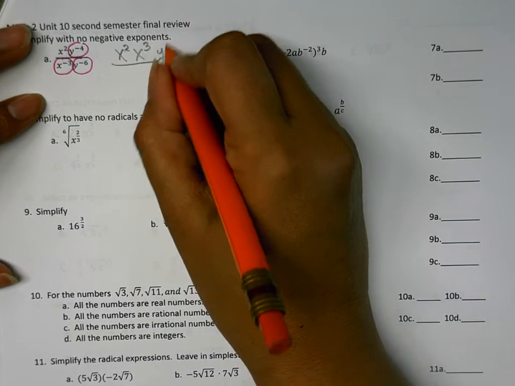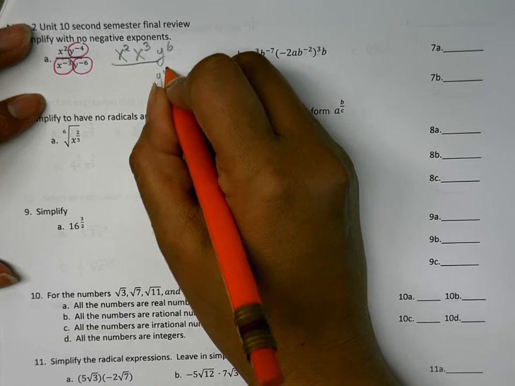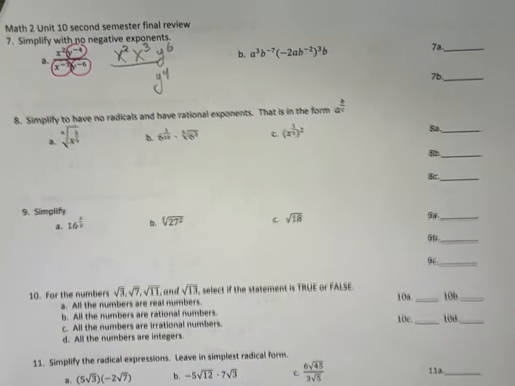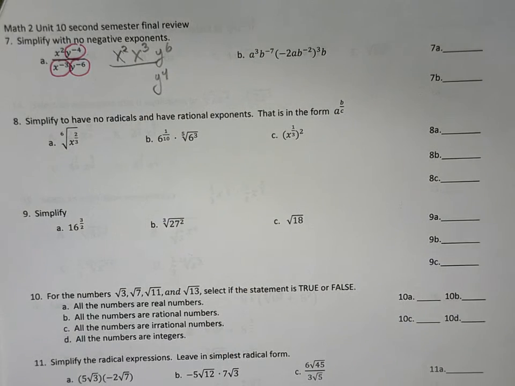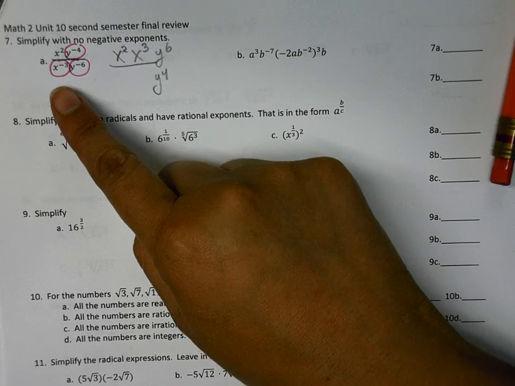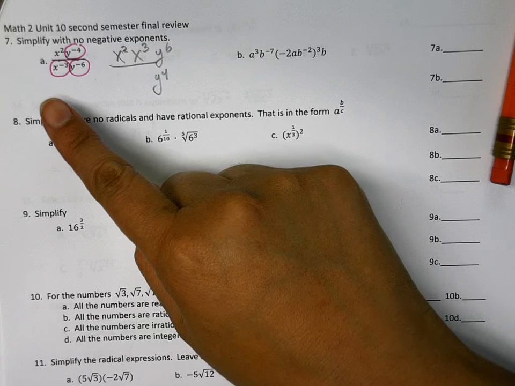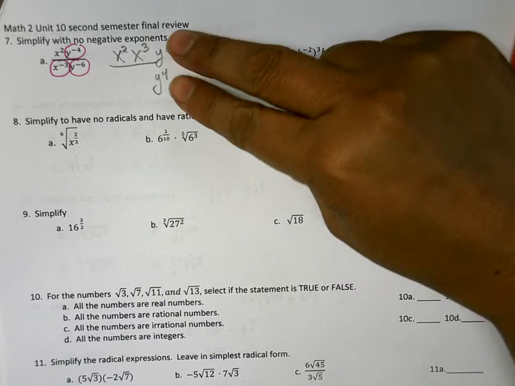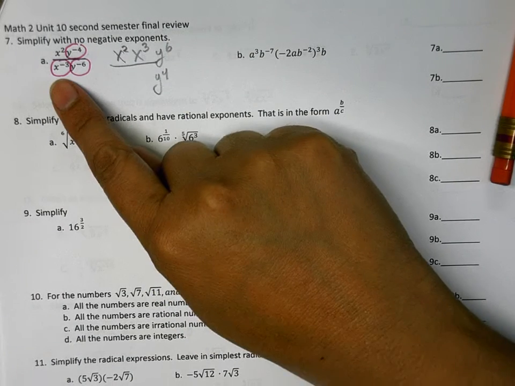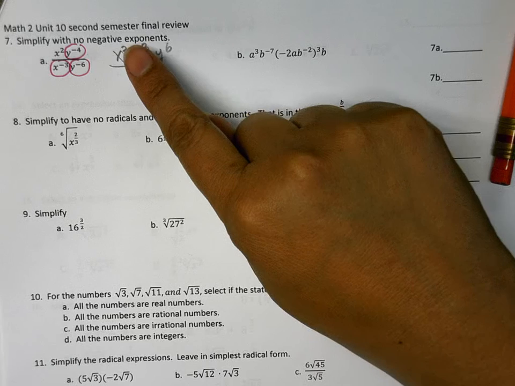All right, so y to the sixth over y to the fourth. And when you move things up and down, the negative exponent becomes positive. Who can tell me why the y's flip-flopped but the x's did not? Because both y's were negative, where with the x, only one was negative that moved up. Do you guys agree? Yeah.